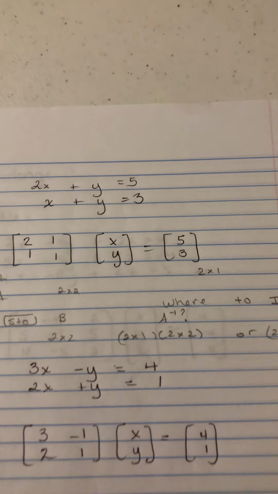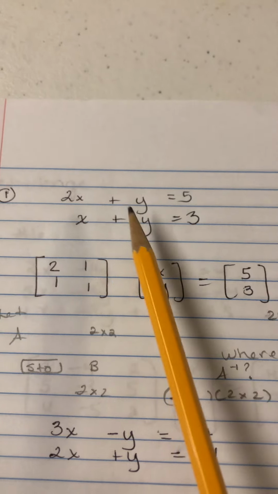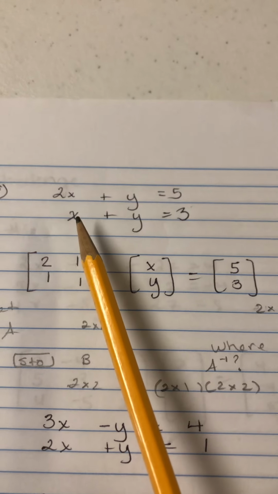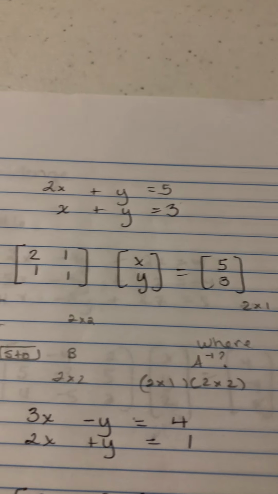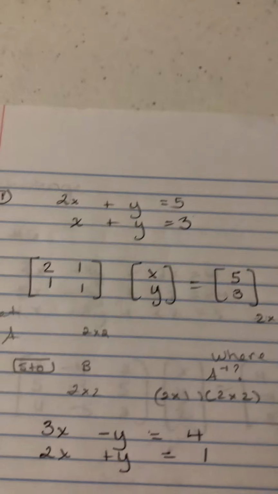So let's take a look at this first system here. 2x plus y equals 5. And then finally x plus y equals 3. So you're probably already thinking some combination of 1 and 2, right? Okay, so here's the thing.